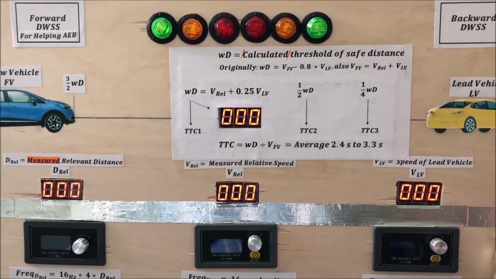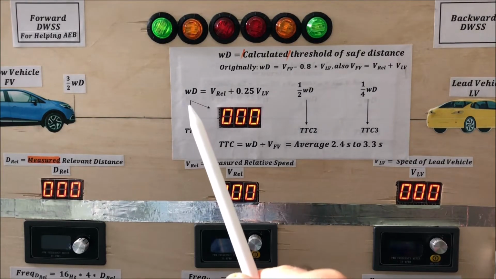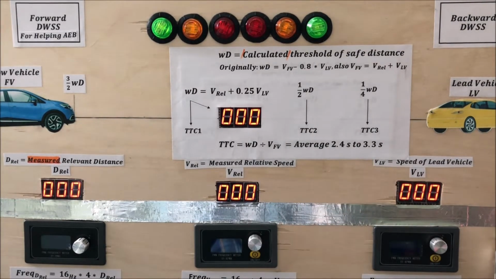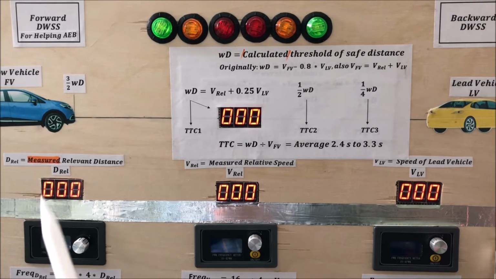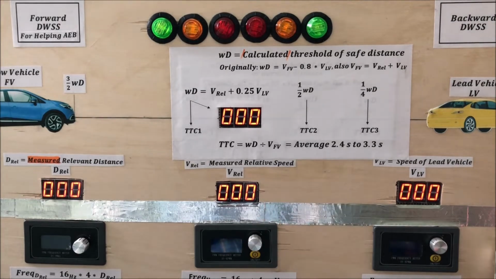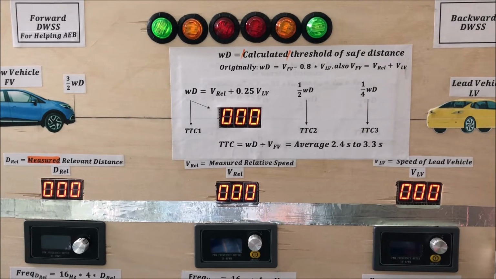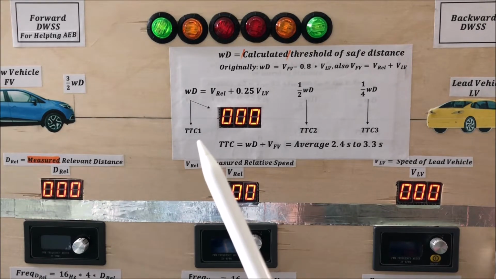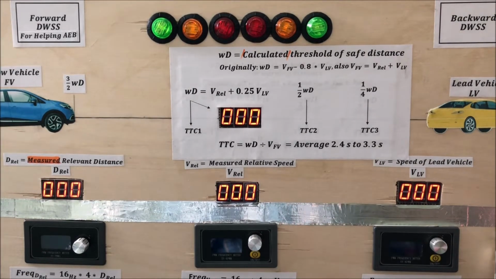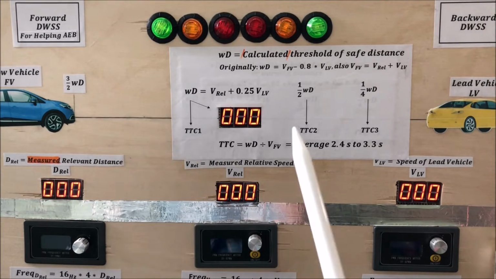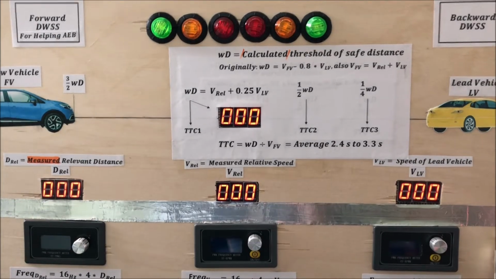Now, how does it work? Whenever the system realizes from comparison that the calculated value WD or one of its fractions is greater than the radar measured distance between the two tailgating vehicles, the system concludes that the follow vehicle has passed one of the thresholds of the warning or unsafe distance, and so the system generates a new time to collision pulse, TTC1 or TTC2 or TTC3, which indicates different cruciality of TTC as the follow vehicle enters different stages of the warning or unsafe distance.